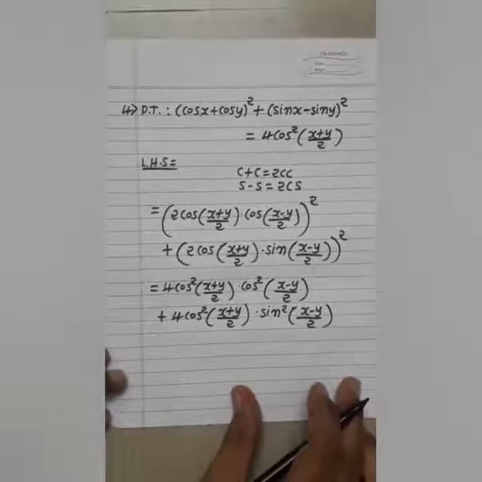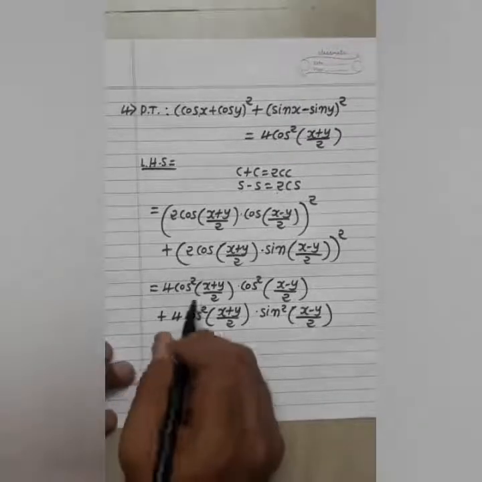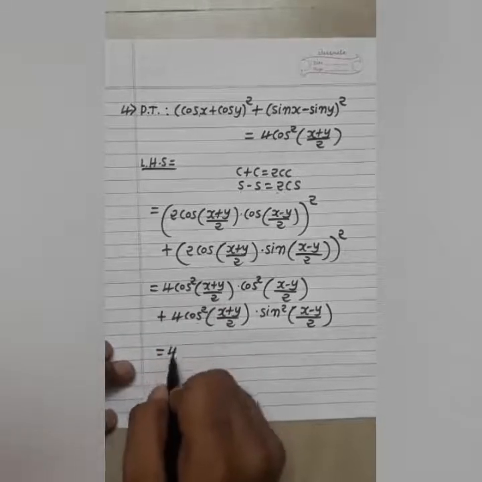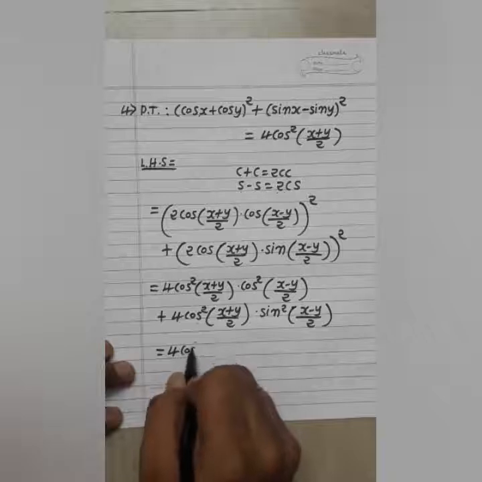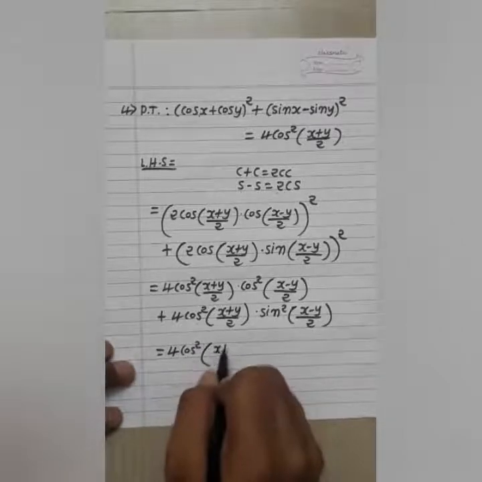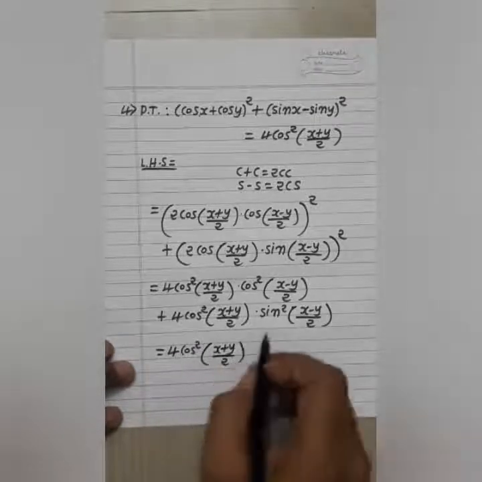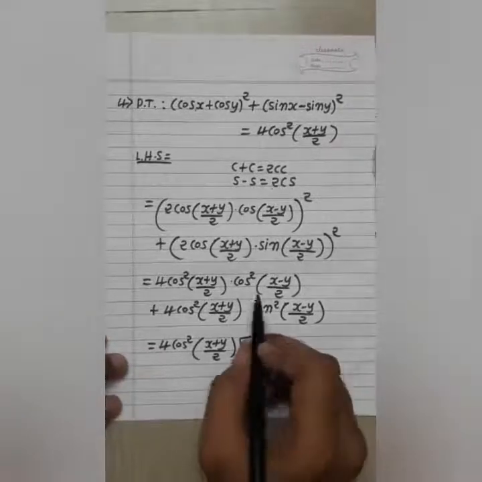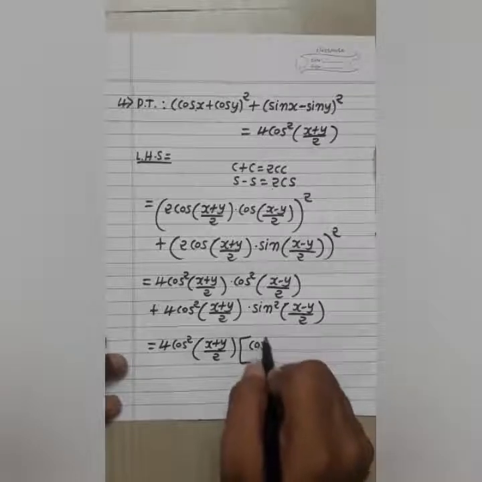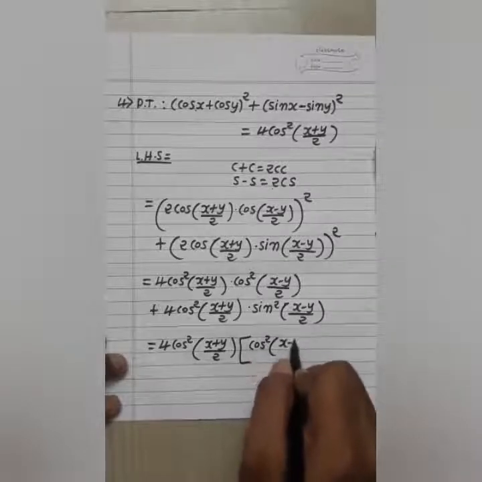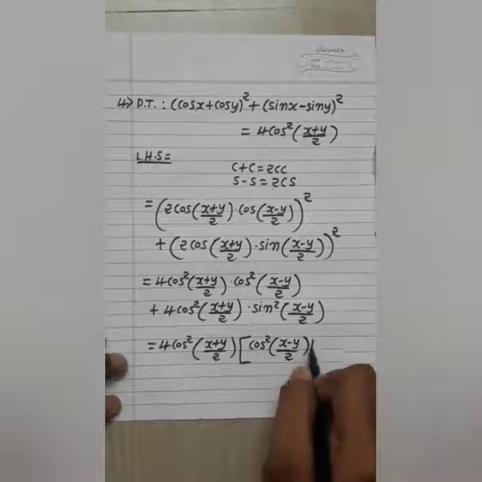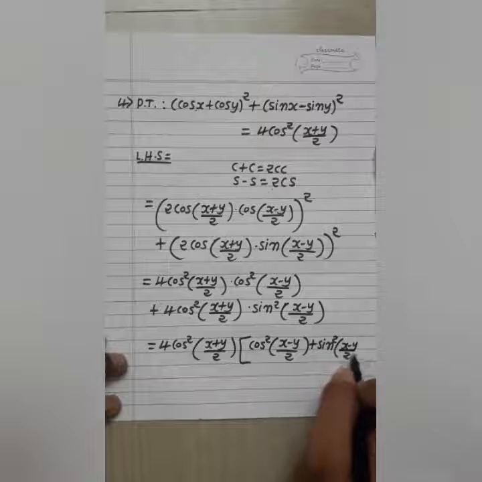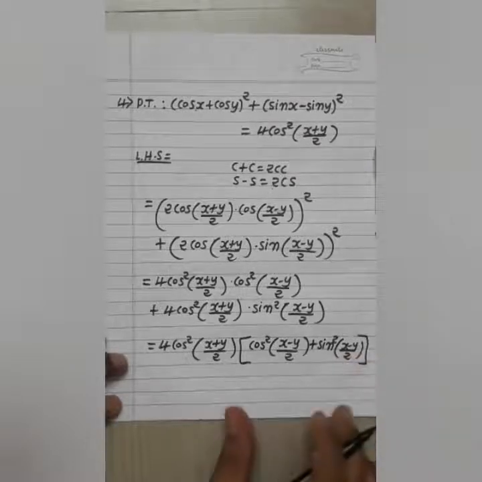Now which term is common in both these terms? So here the common term is 4 cos square x plus y by 2. So we can take it common. So 4 cos square into bracket x plus y divided by 2. Now the remaining term is written in another bracket: cos square into bracket x minus y divided by 2 plus sin square bracket x minus y divided by 2, bracket over.